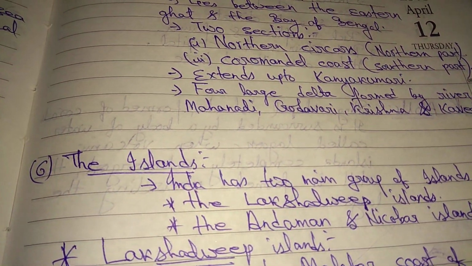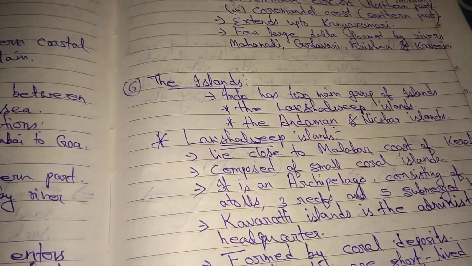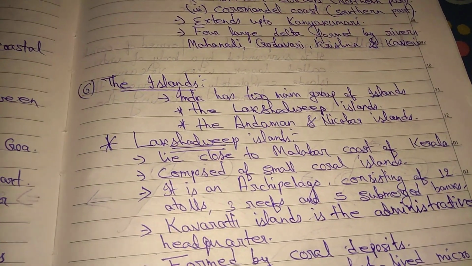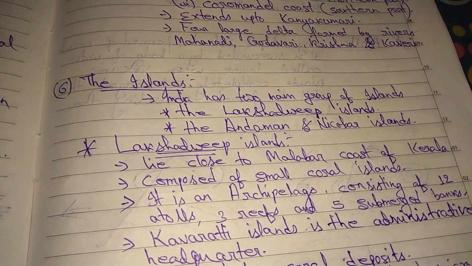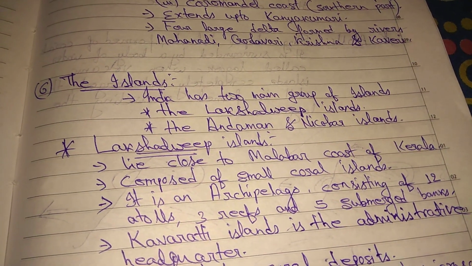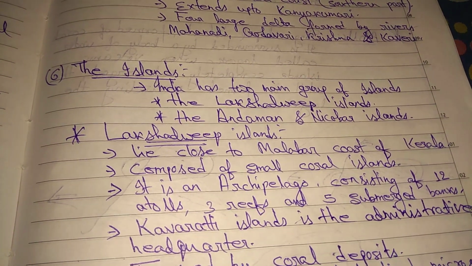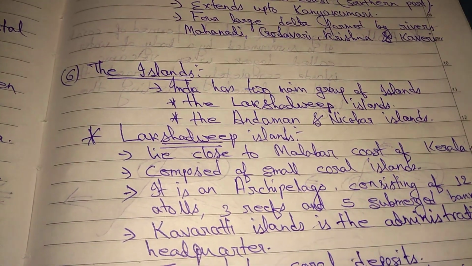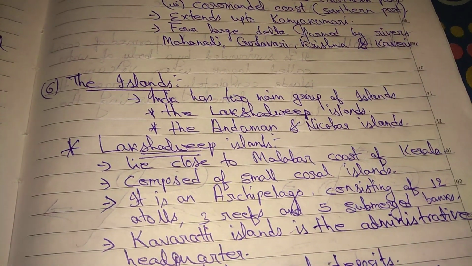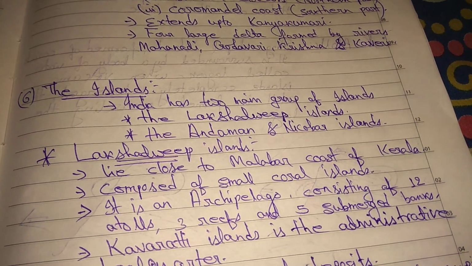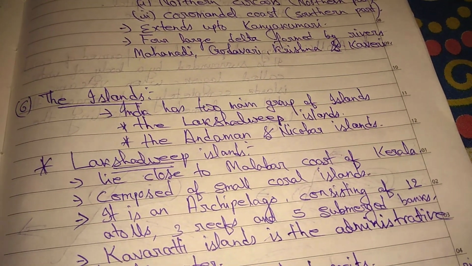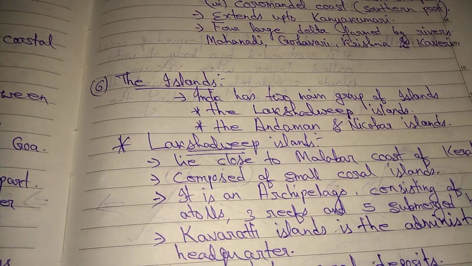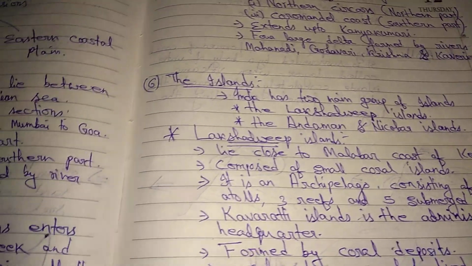And the last physiographic division of India is the islands. Students, you know that in our country, that is India, we have only two groups of islands. One lies in the Bay of Bengal and the other lies in the Arabian Sea. The islands which lie in the Bay of Bengal are called Andaman and Nicobar Islands, and the islands which lie in the Arabian Sea are called Lakshadweep Islands. First, we see about the Lakshadweep Islands.